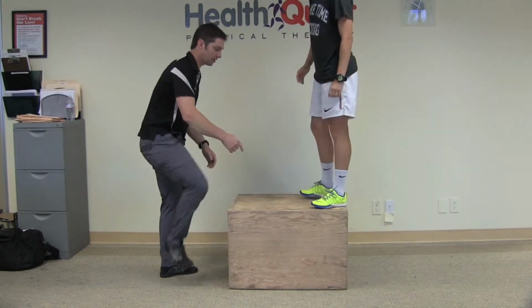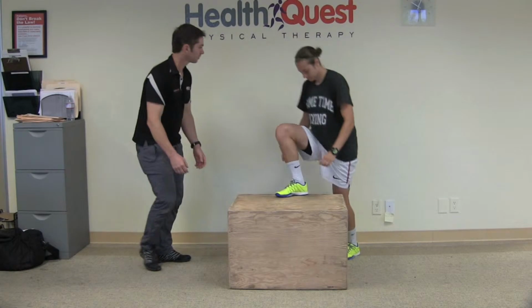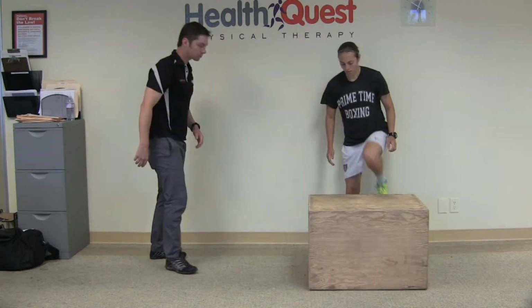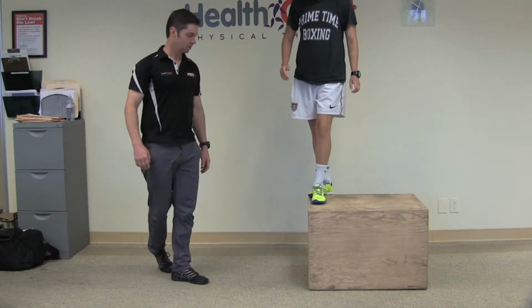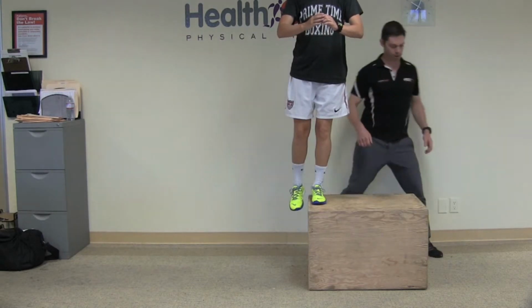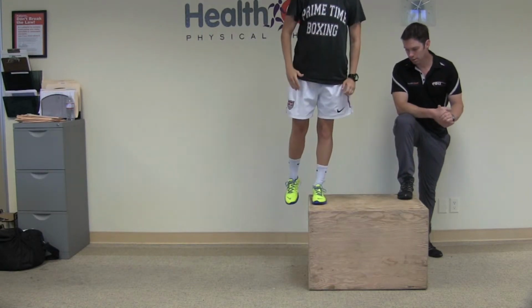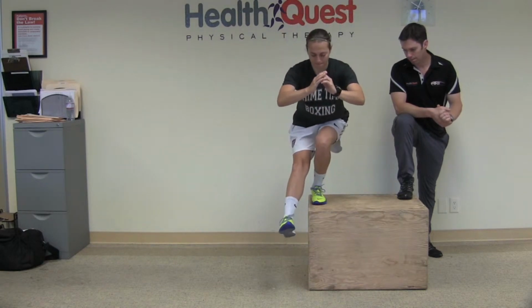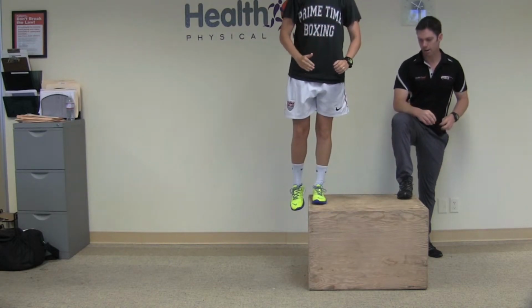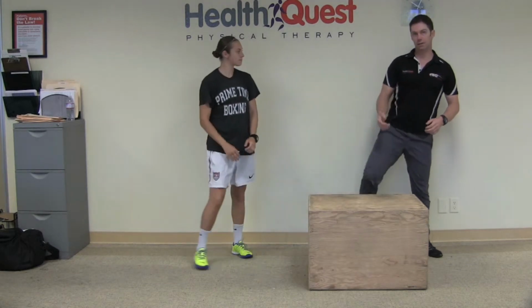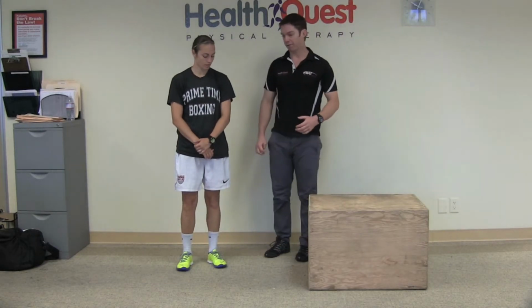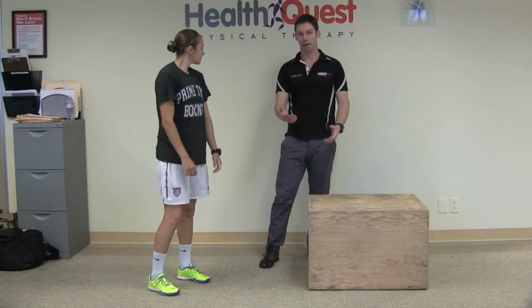And then let's switch sides, jump off, and I'll move this over here. Great, and go ahead and step down. So although I wasn't looking at that from the front, I feel she looked pretty good on that. What do you guys think?